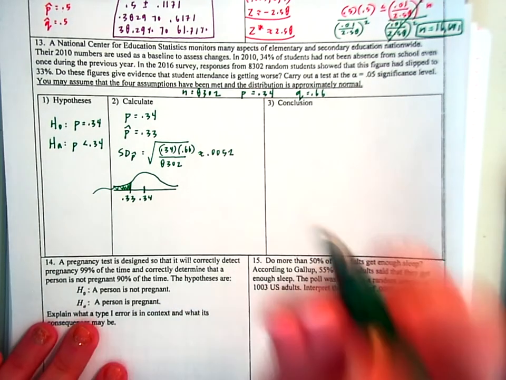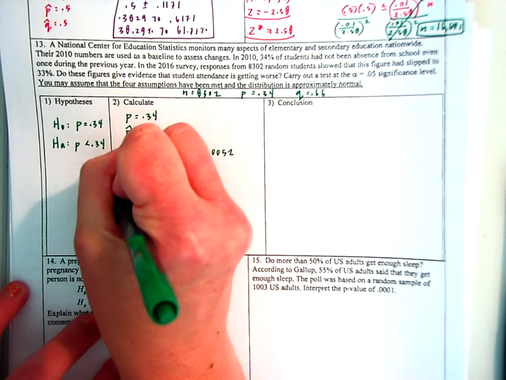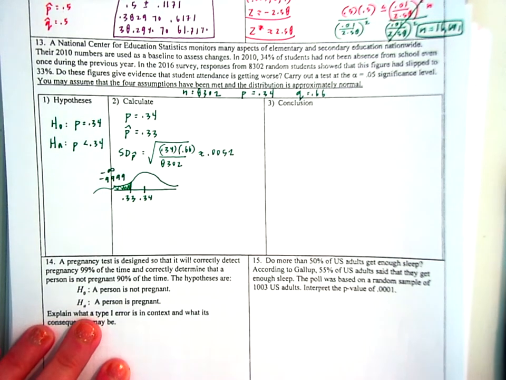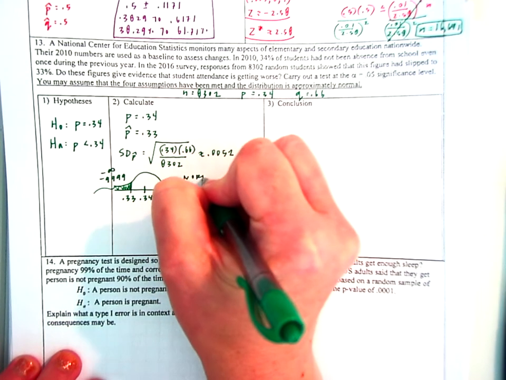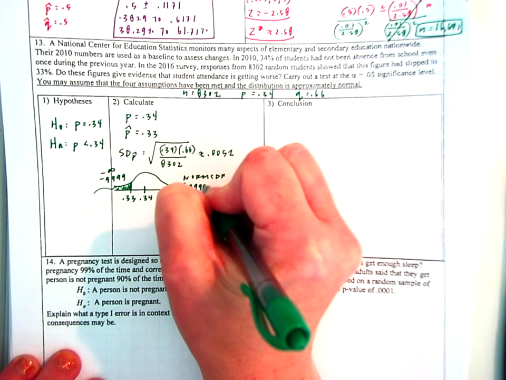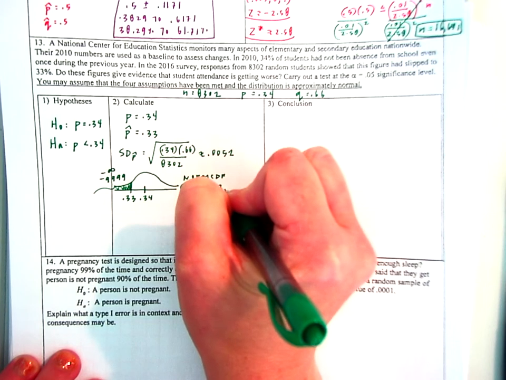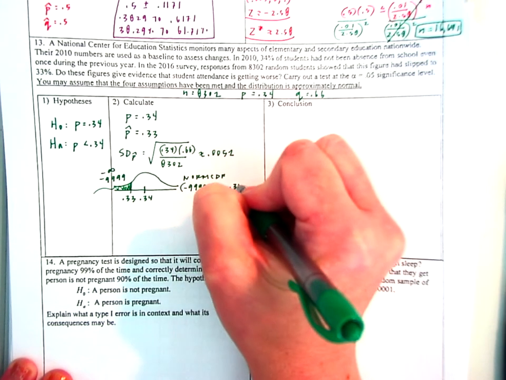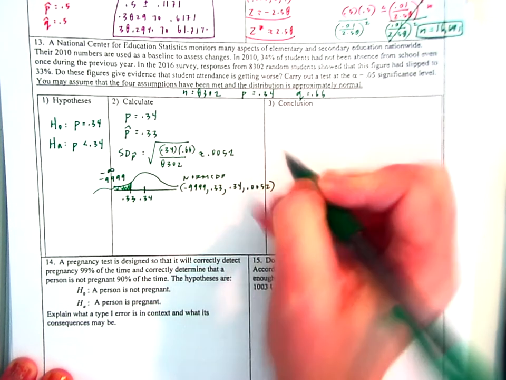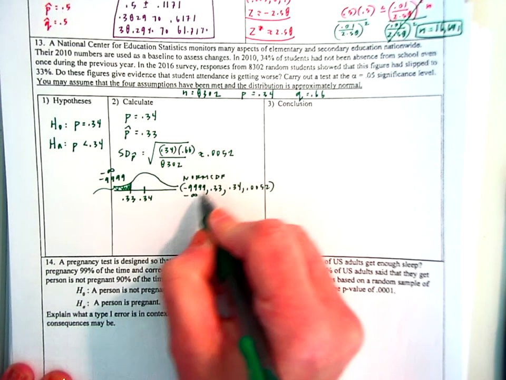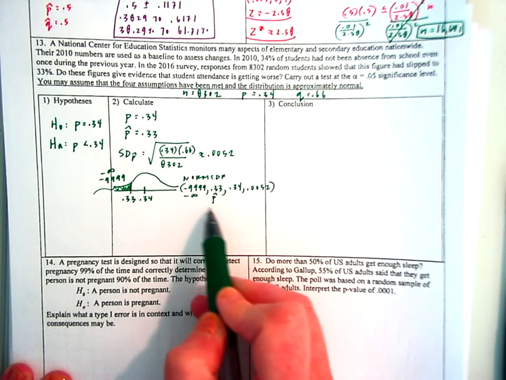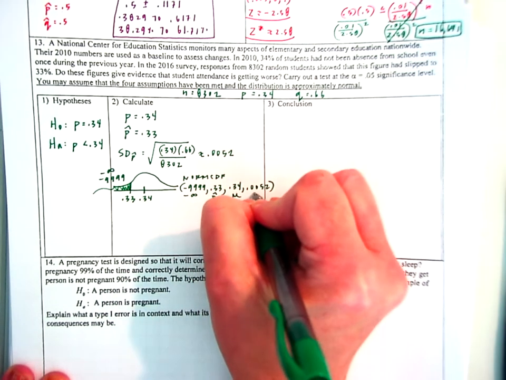So I'm going to have to go to my normal CDF. Here's negative infinity, my placeholder, negative 9,999. So I'm going to say normal CDF from negative 9,999 to 0.33. My mean is 0.34, and my standard deviation, 0.0052. So again, this is my lower cutoff, my upper cutoff, right? So negative infinity to my statistic. Here's my mean and standard deviation.